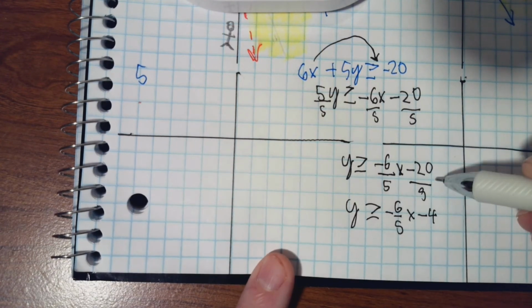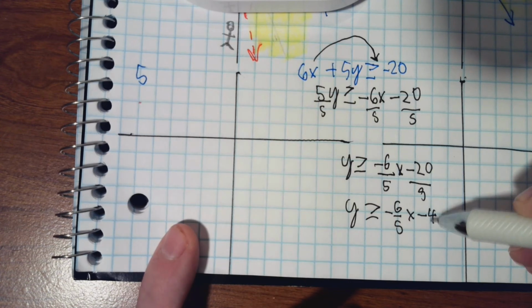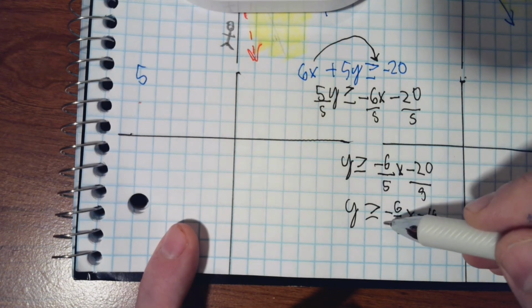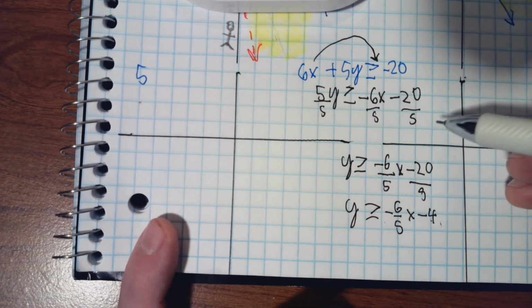Okay, I don't know why I did this step. It's probably because I was talking, and when you talk, you get distracted. All right, so this is what we got going on here. I didn't have to flip the sign or anything because I didn't divide by a negative. If I divided by a negative, well, it'd be different.